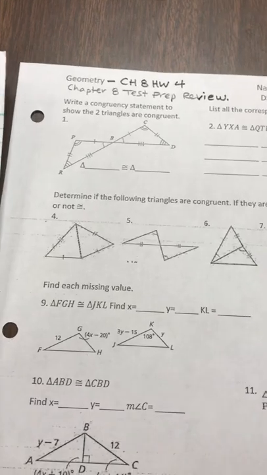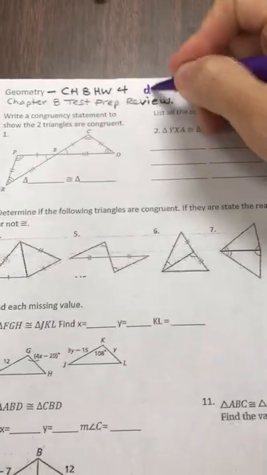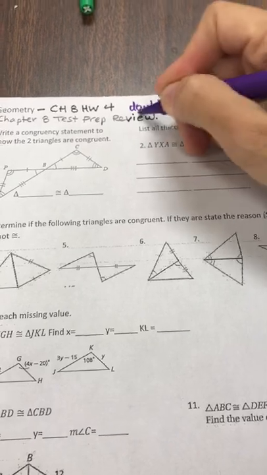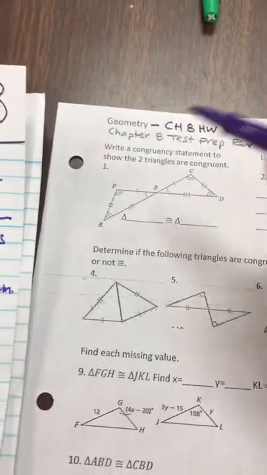Let's do it. So, this one's worth double the points. Double. So make sure you do it. Make sure maybe you watch the video a couple times because this is what the test is on.